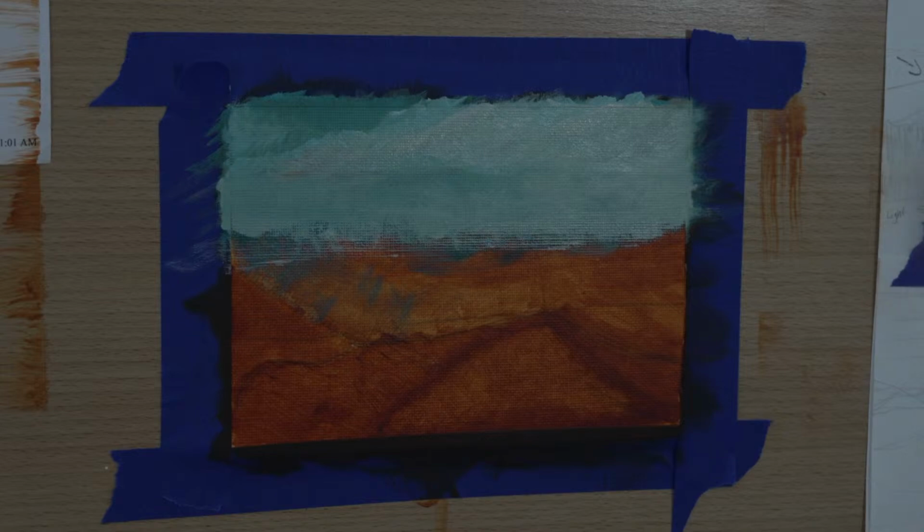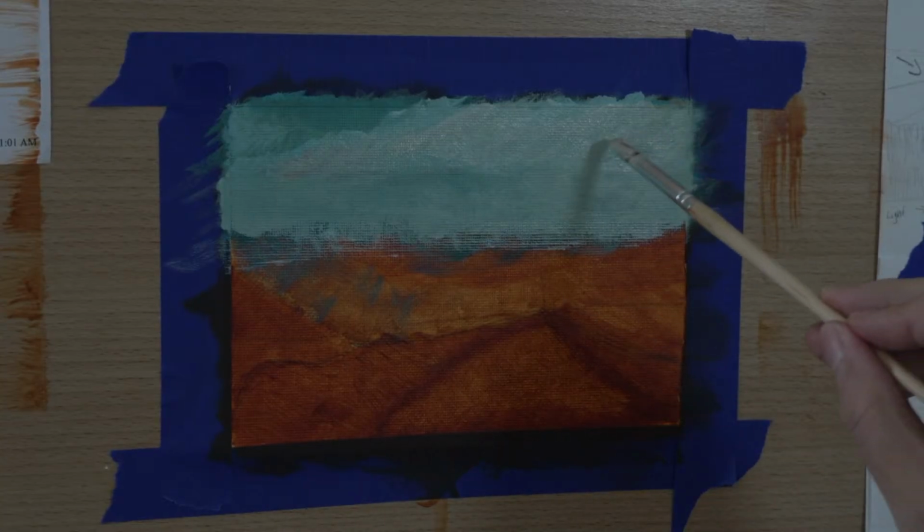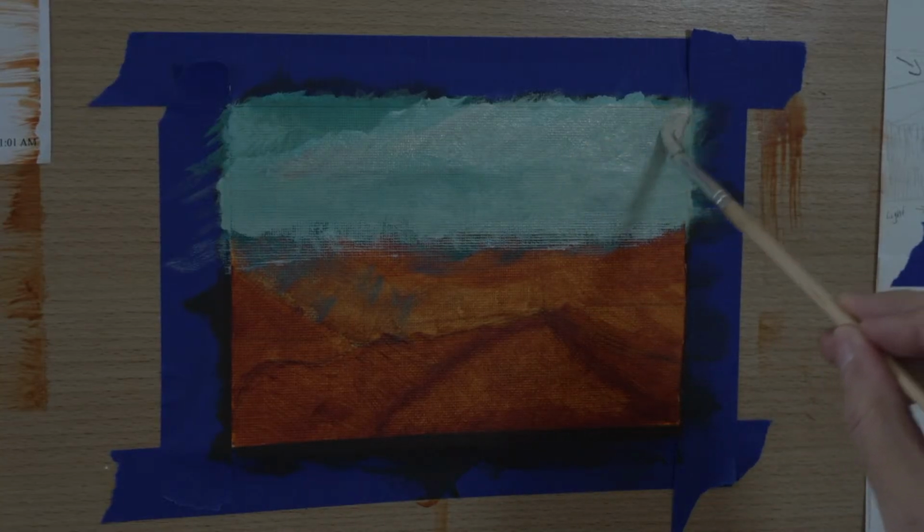More brown, or more umber, more thinning white. Only a little bit of blue from the corner.